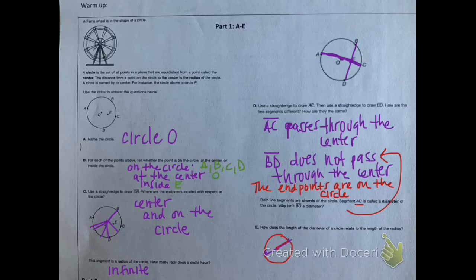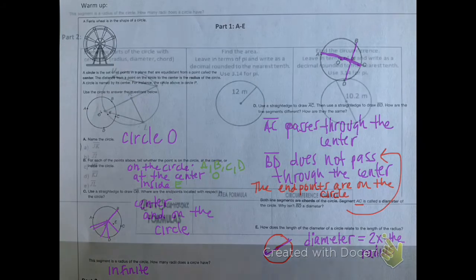So how many radii make up a diameter? 2, right? So the diameter is equal to 2 times the radius. So whatever the length of the radius is, if you double it, you get the diameter all the way across.